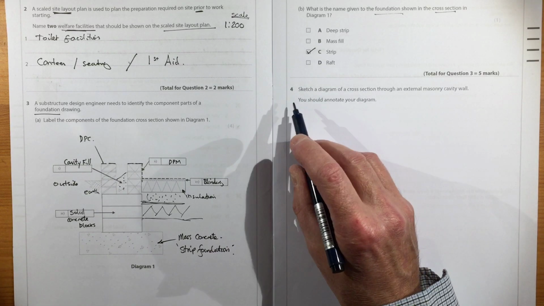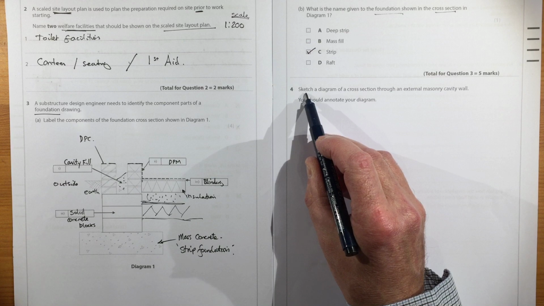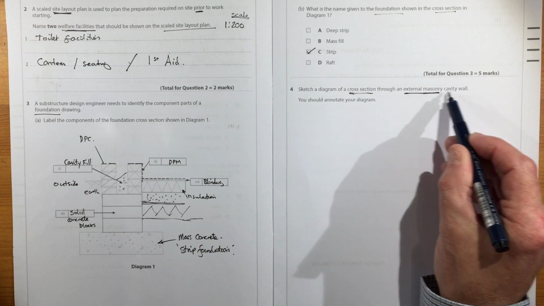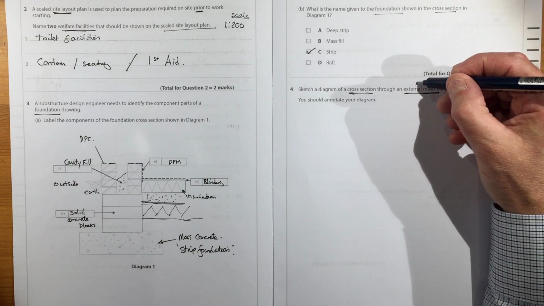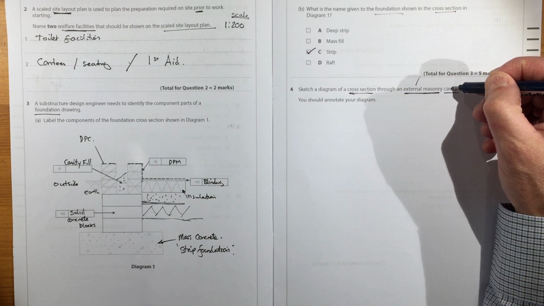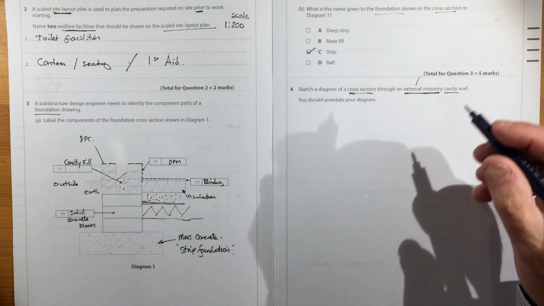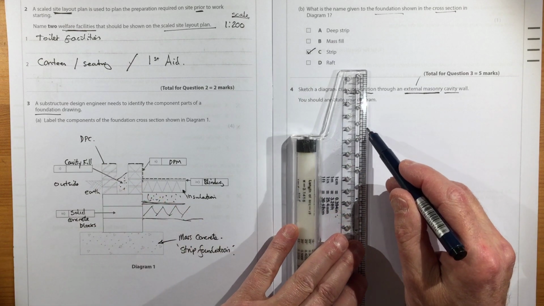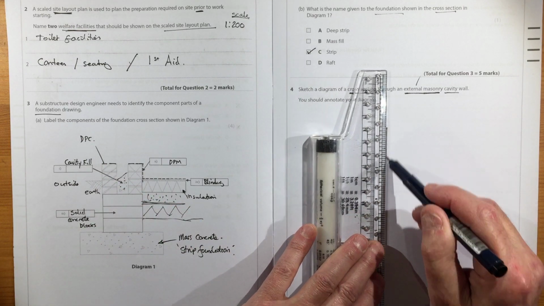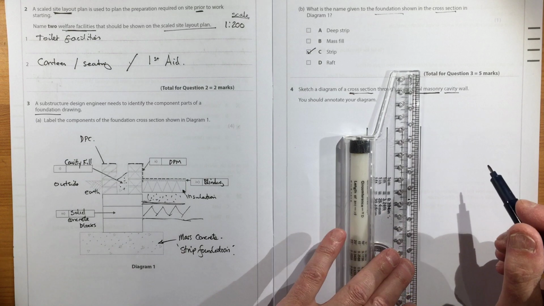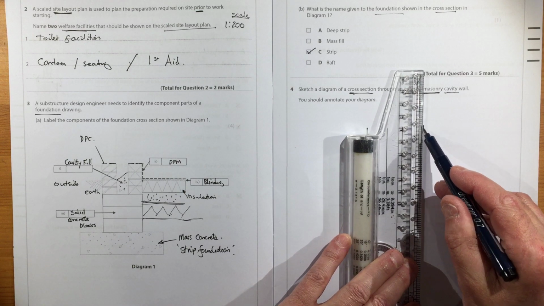Right, next question. Okay, hope we're doing well. Sketch a diagram of a cross section again through an external masonry cavity wall. Right, that's an outside wall. Masonry is brickwork and blockwork, and a cavity shows the hollow in the sense between the two layers. Quite easy. Let's draw this. It's actually drawing it for you there, look, in effect. And when you're doing your answers, often you'll find the answers can be found on another page. So do look as you go through.